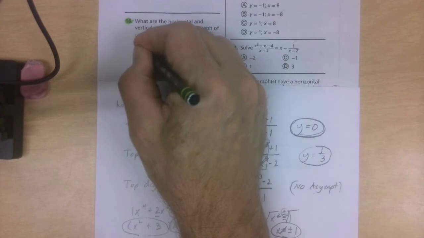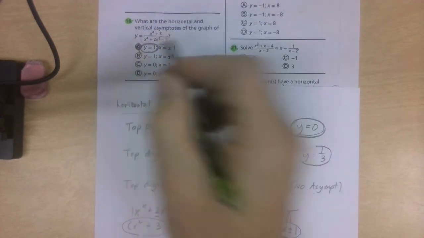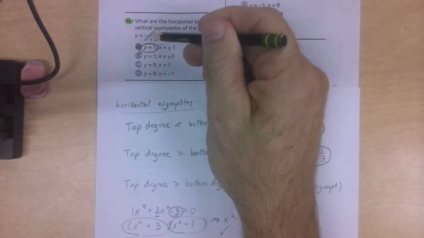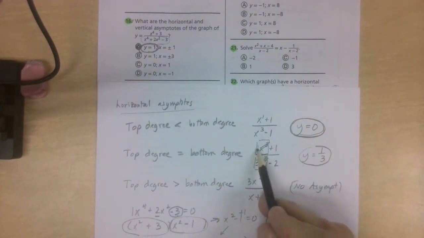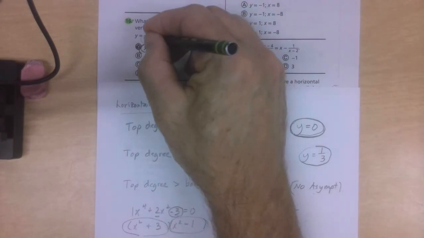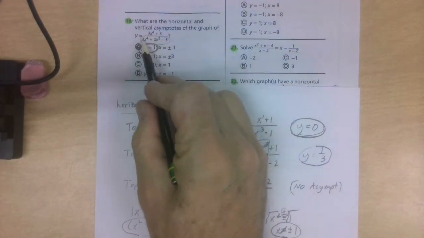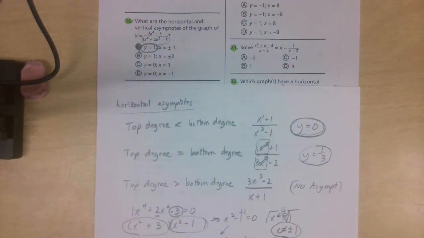But let's take a look at this horizontal asymptote and look at our rule. Remember our rule? If the degree in the top equals the degree in the bottom, you take the coefficients of those two equal degree terms. So there's a 1 there and a 1 there, and you ignore everything else. y equals 1. 1 over 1 would equal 1. So that double confirms our suspicions.